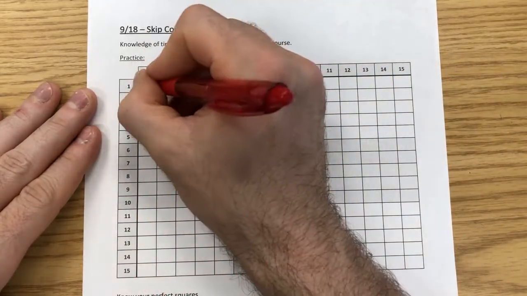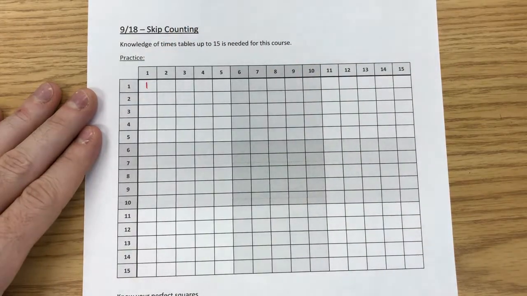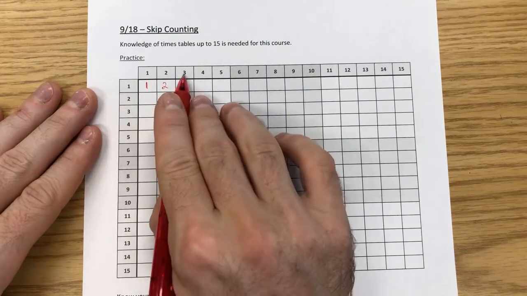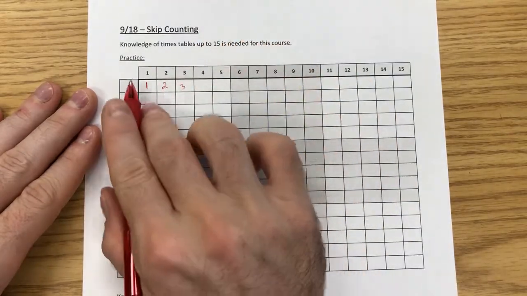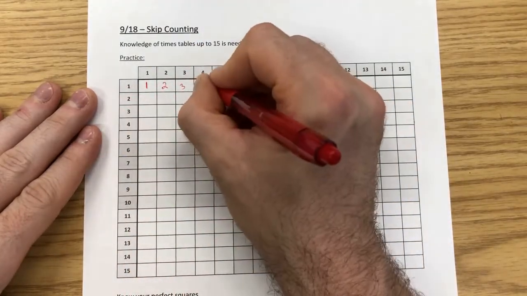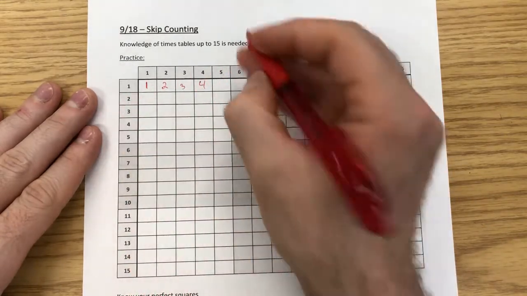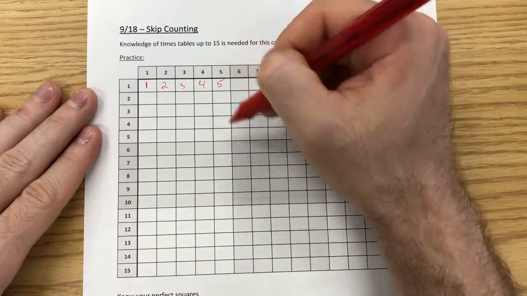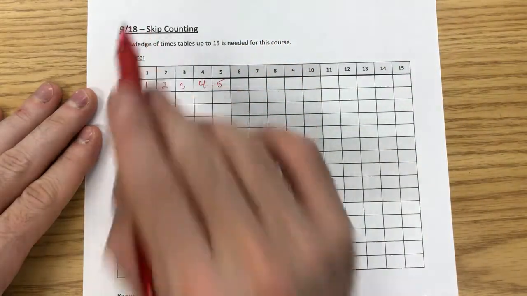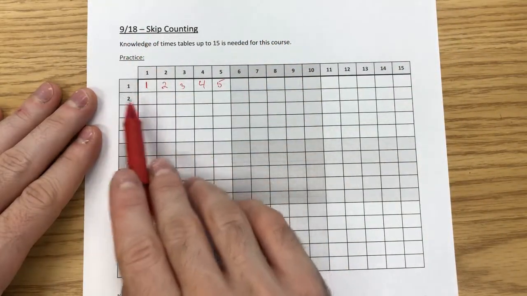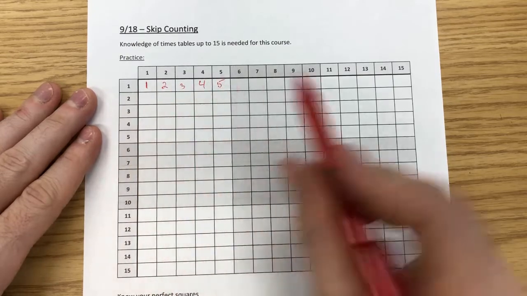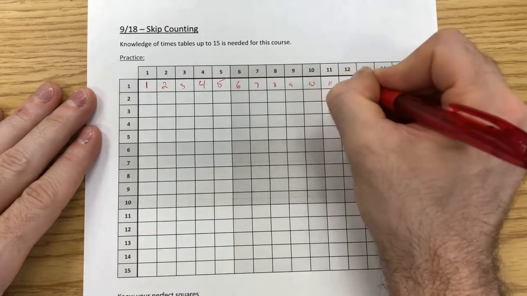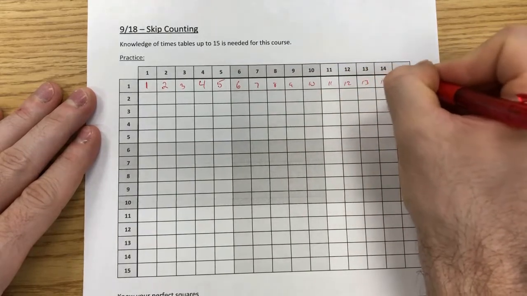is 1 times 1? Which is 1. What is 1 times 2? What is 1 times 3? What is 1 times 4? And now this is how the multiplication table is filled out, is we multiply each row by each column. The reason why I call it skip counting is I'm counting by ones. 1, 2, 3, 4, 5, 6, 7, 8, 9, 10, 11, 12, 13, 14, 15.